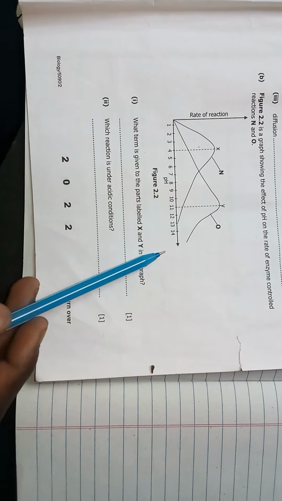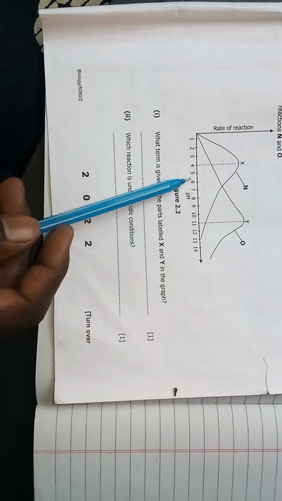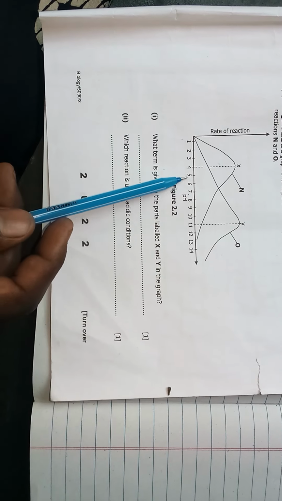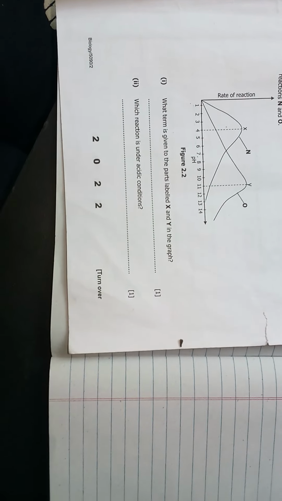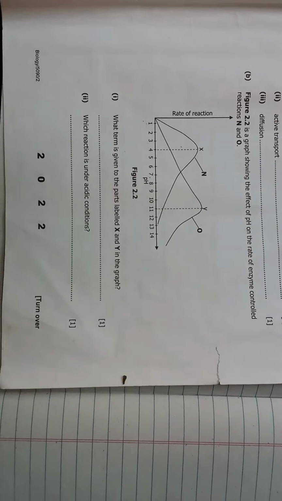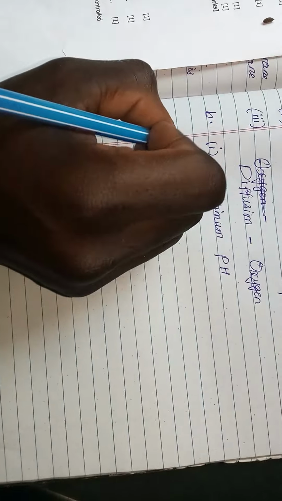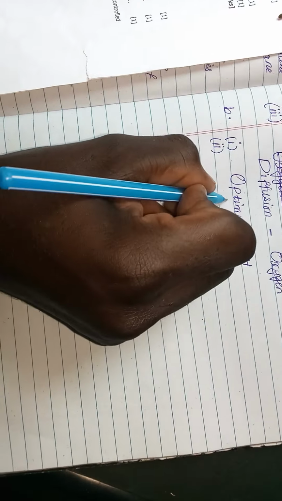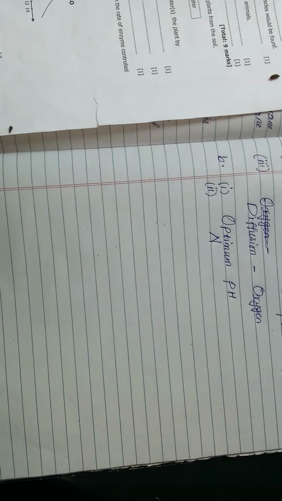This pH scale shows that at 7 it's neutral. Moving to the left side, the reaction becomes acidic, and moving to the right, it becomes alkaline. So acidic, it's reaction N. You just have to put N, or if you want, reaction N.